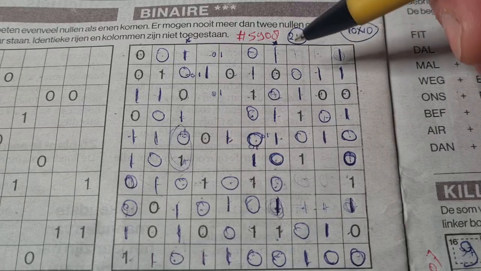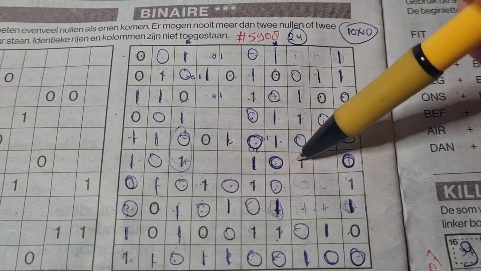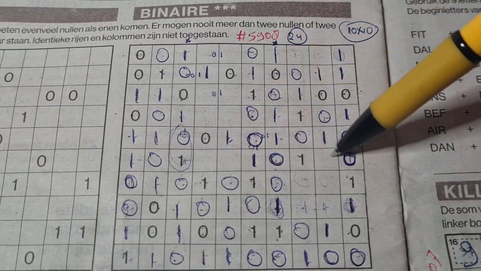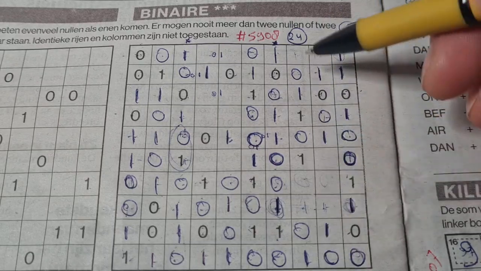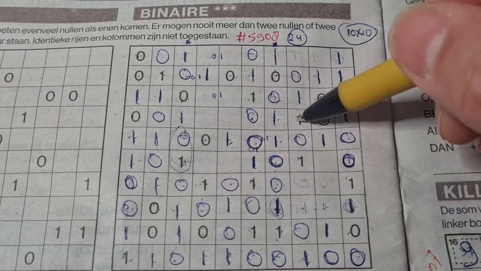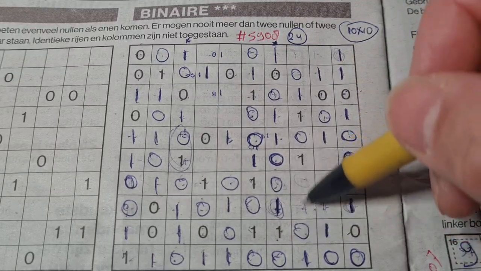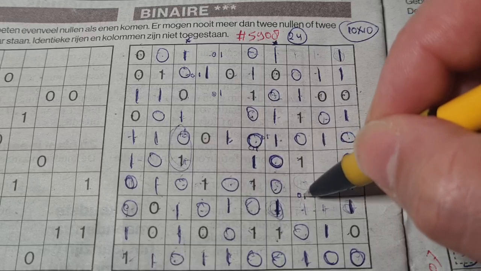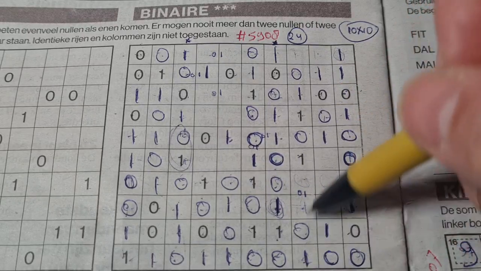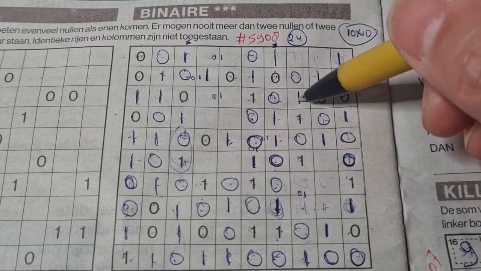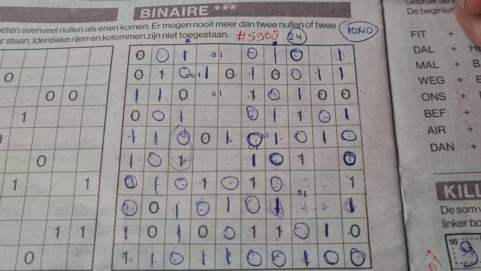Okay, and now. Let me see. 1, 2, 3, 4. Interesting. Well, we have here 1, 2, 3, 4 ones. And I know between a 1 and an O with 2 empty boxes between, there's always an O and a 1 there, but I do not know in which order. So we have the first one, second one, third one, fourth one, and fifth one. So that box should be an O then, okay.